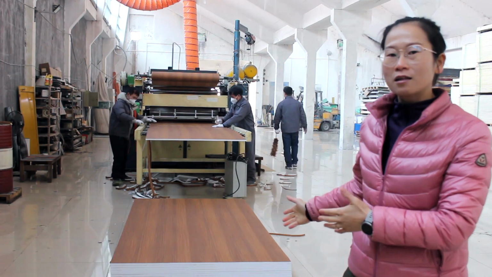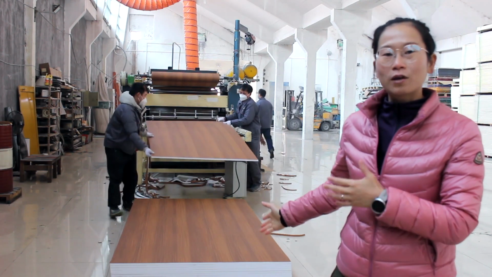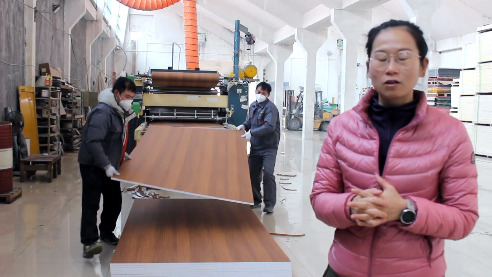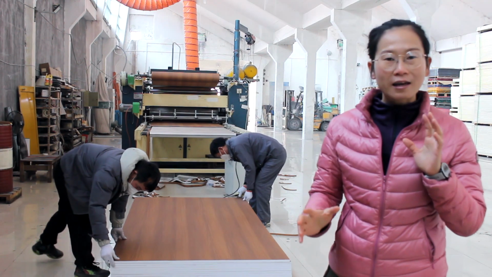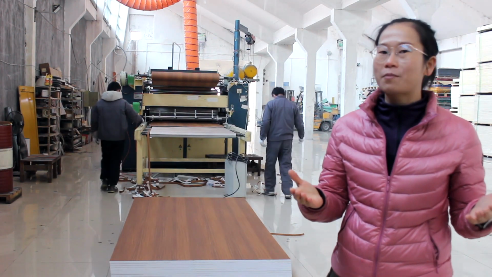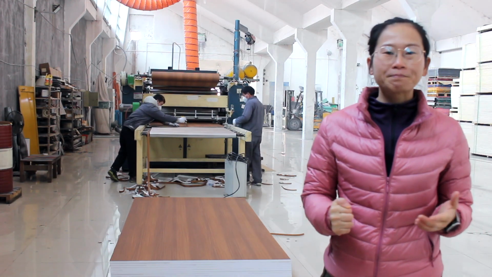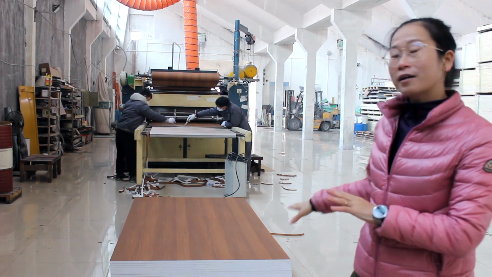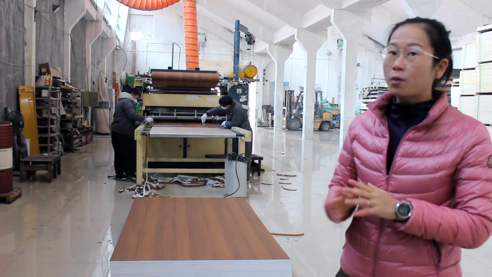When you laminate it, it's a finished product and you can use it directly on cabinets. You don't need to do any painting or other treatment on the surface. It's a very beautiful finished product. The board can be laminated on one side or both sides.